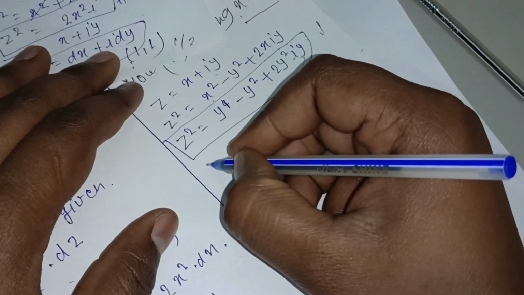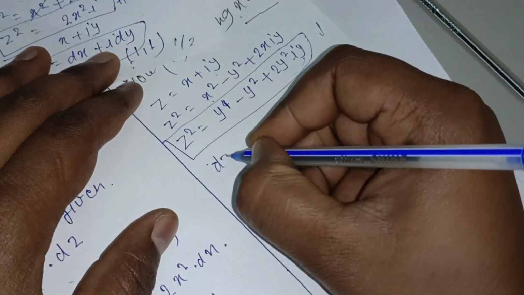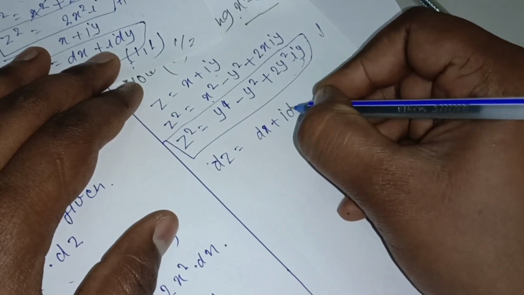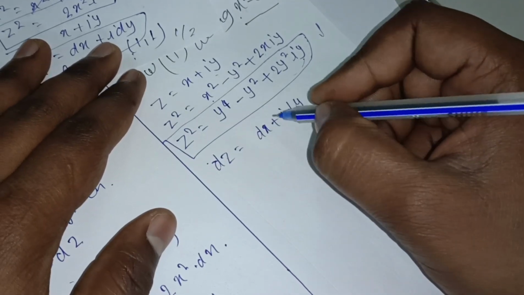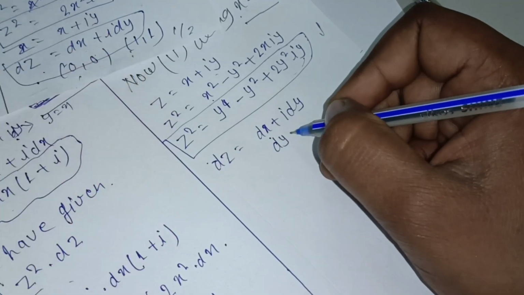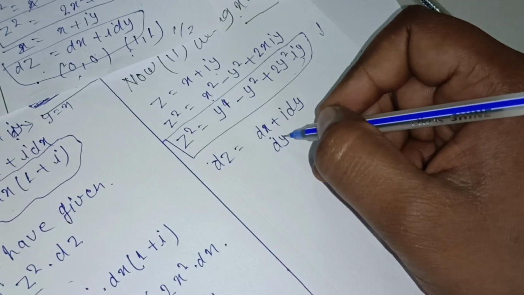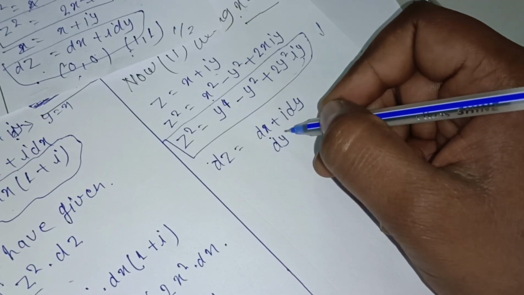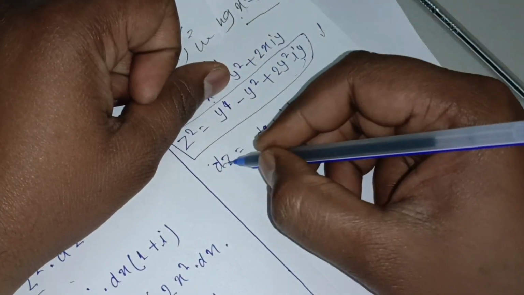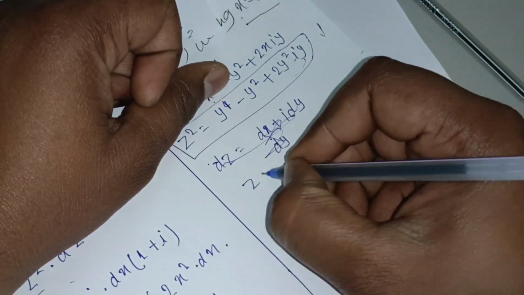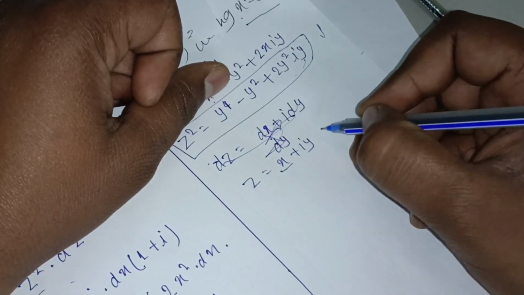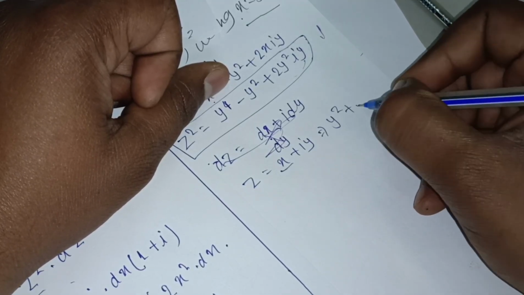And we have to also find dz. So we know dz is equal to dx plus iota dy. And what are we doing? We are putting y square in place of x. So firstly we write z is equal to y square plus iota y.